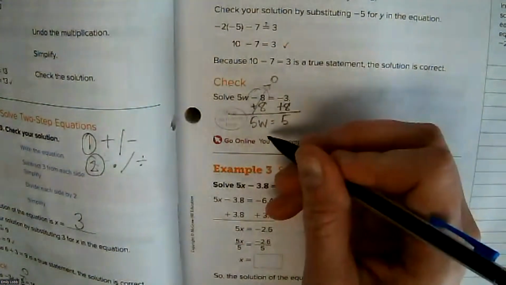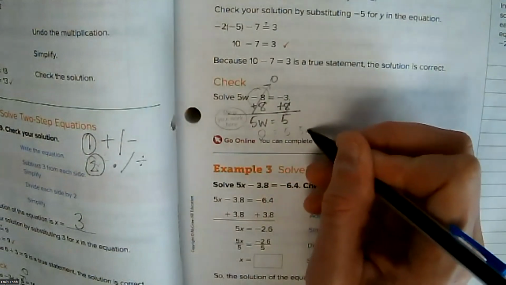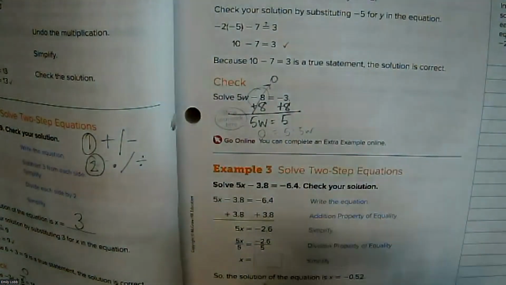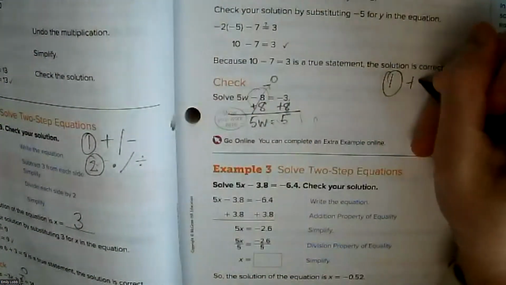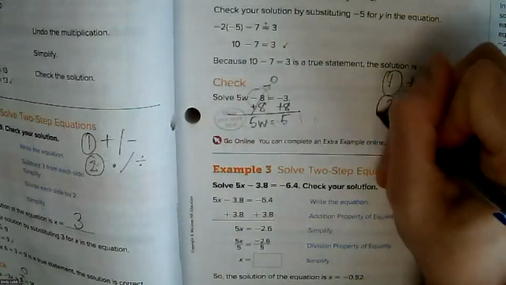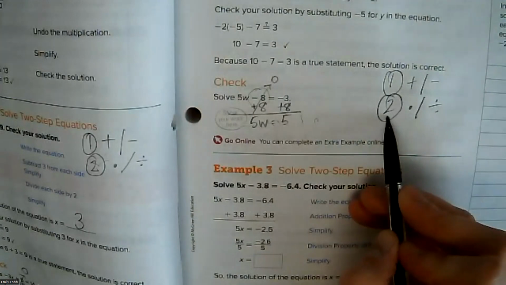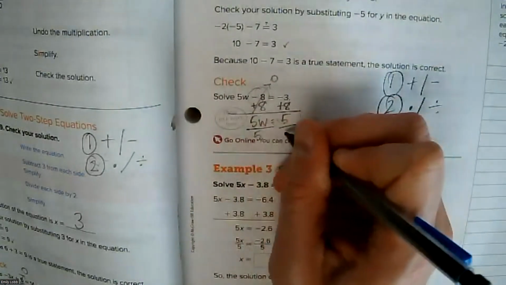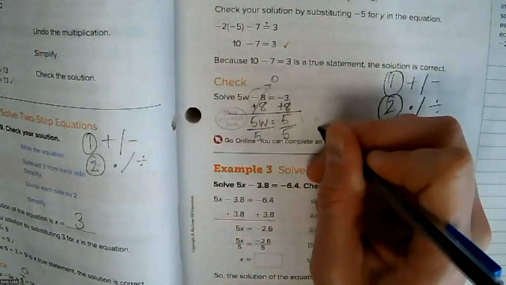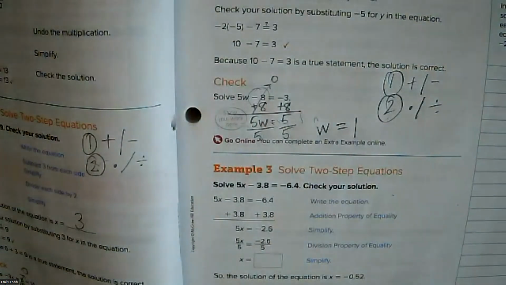Now, if I subtract 5w, I'll have 0 equals 5 minus 5w. But remember, my first step is to add or subtract. My second step is to multiply or divide. I added, so now I'm on my second step. I have to multiply or divide, so I'm dividing both sides by 5. 1w, or in other words, w is equal to 1.